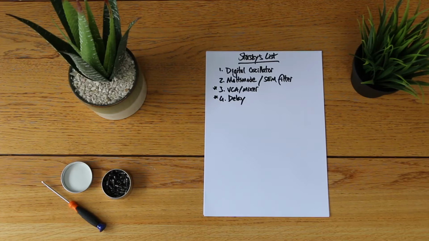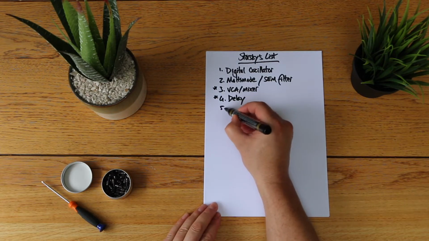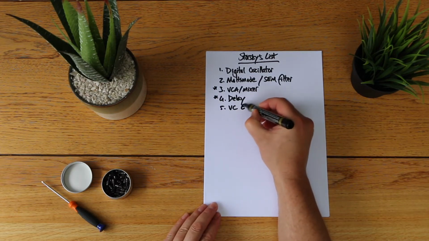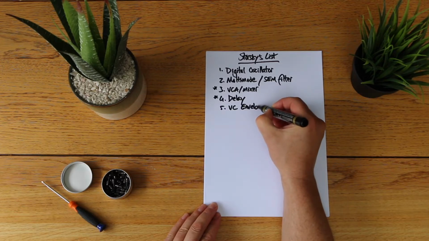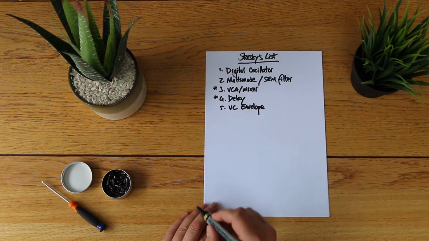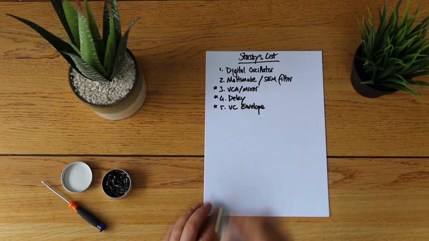And maybe you'll want a separate envelope for the filter and for the amplitude. So do you think you'll need two? I think I will. For me, I thought one modulatable and one standard would work, but as I have the standard on the Mother 32 already, I only needed to look for one for now. So I'll add a modulatable envelope to my list.